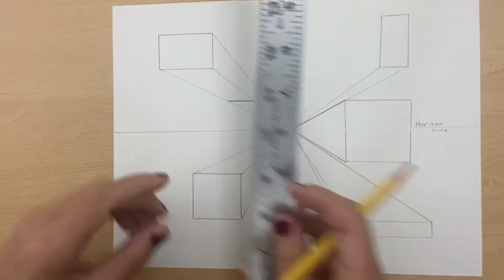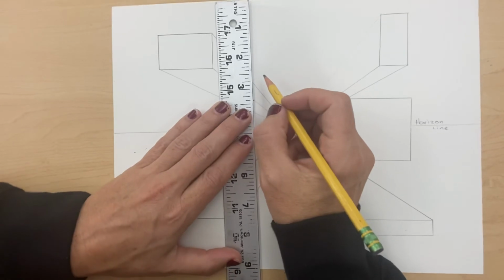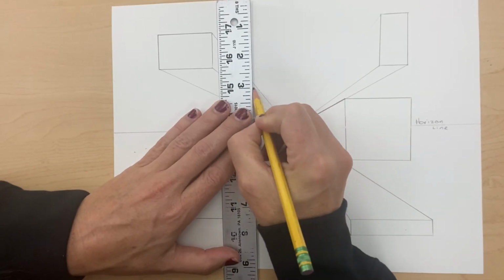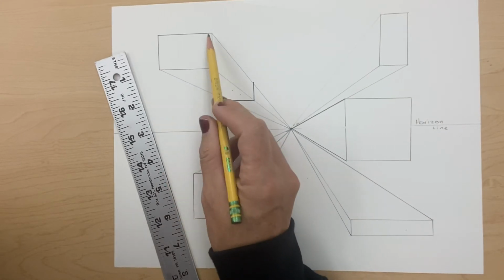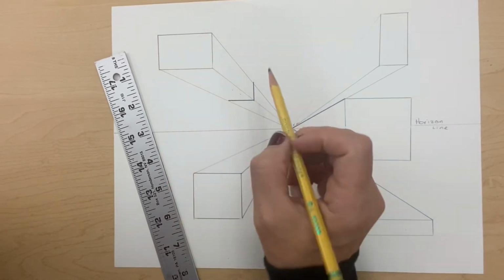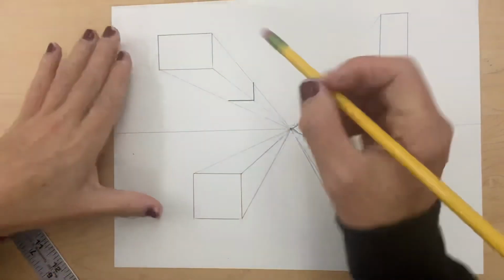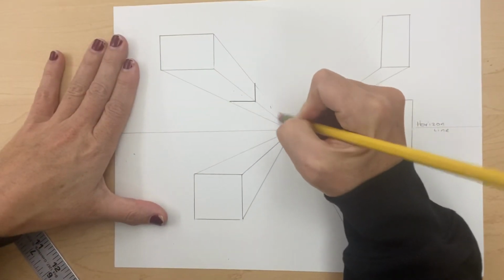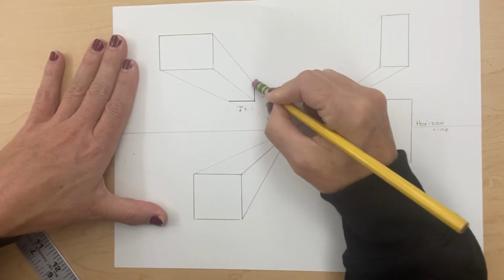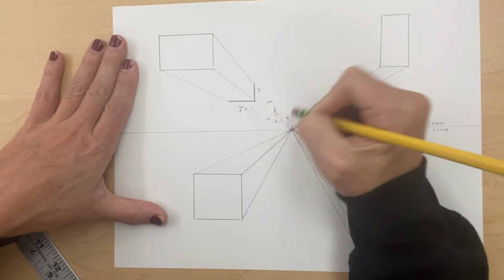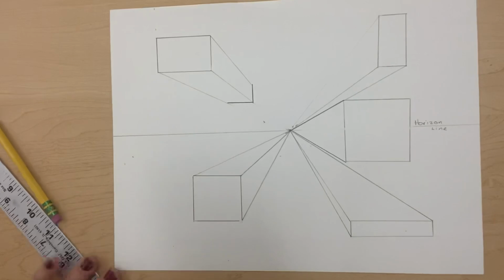So what do I do then? I switch my ruler. My ruler is going to go straight up and down because you're basically making like another box. Straight up and down. So here you have a right angle. Here you have a right angle. Here you have a right angle. So what I just did was I closed off that rectangle and I erase the lines that go to the vanishing point. Now I'm creating the illusion that you have a box floating in space.